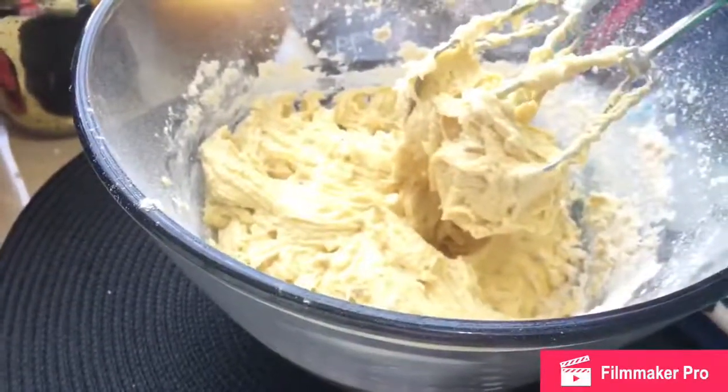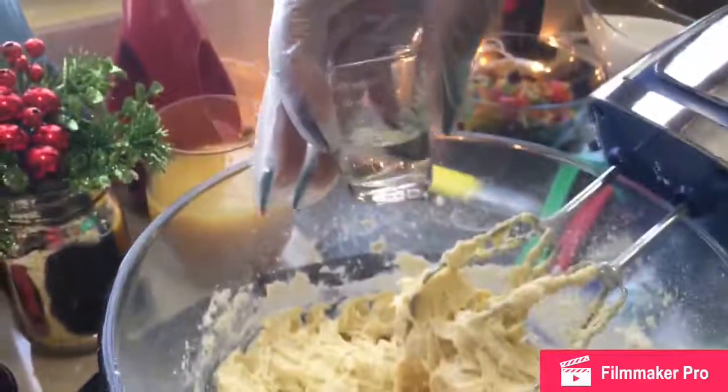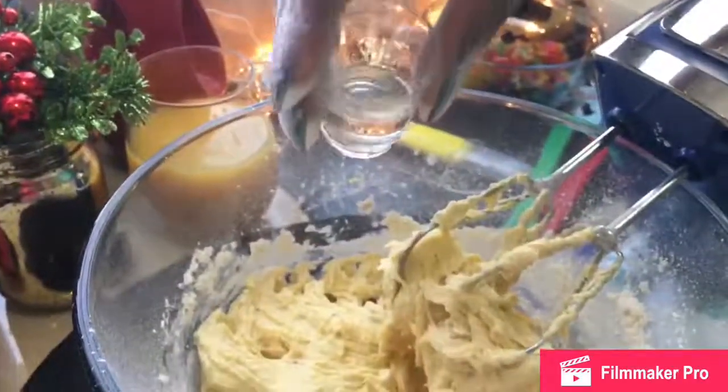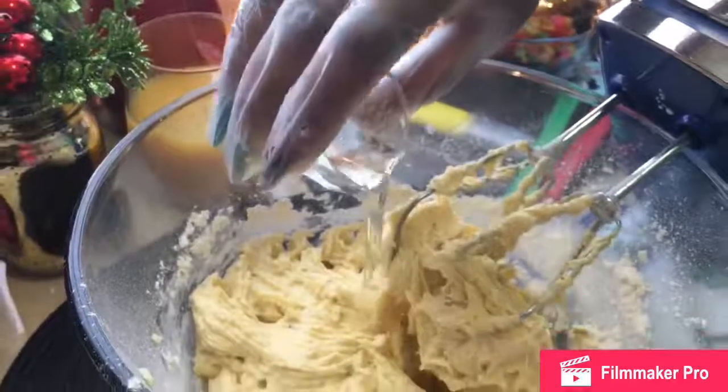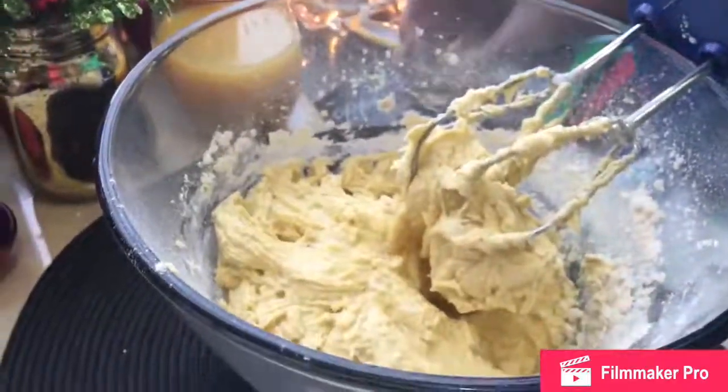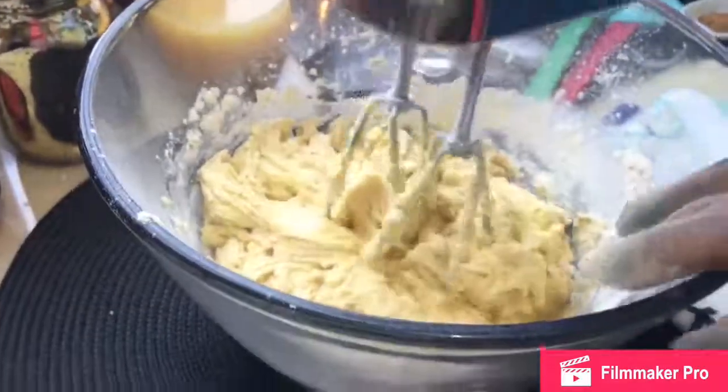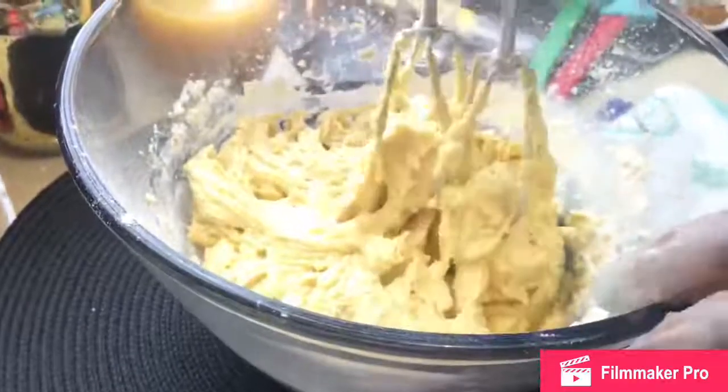I'm going to use some pure vanilla extract from an Essence House. It's clear. I always ask you to ask for this one when you are baking cakes of light colors and so forth, so that the dark one won't discolor it, okay?